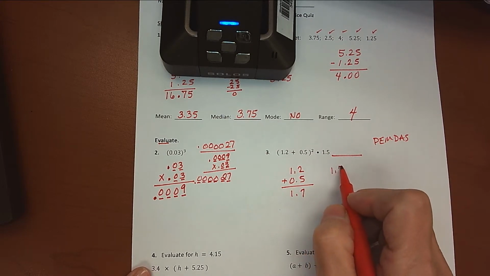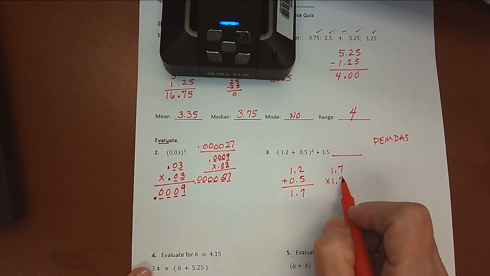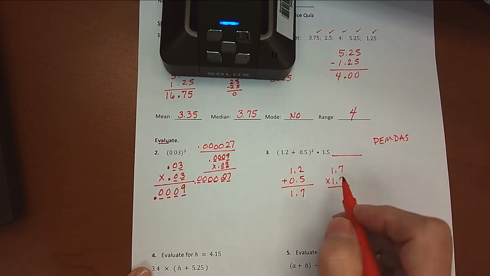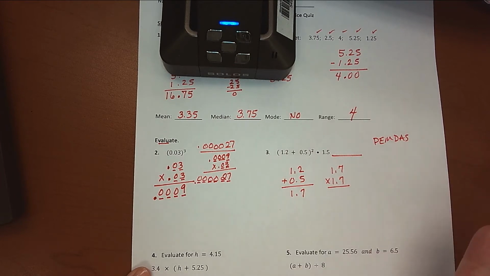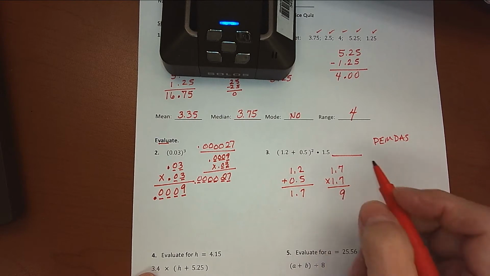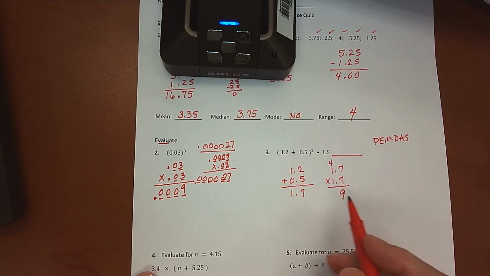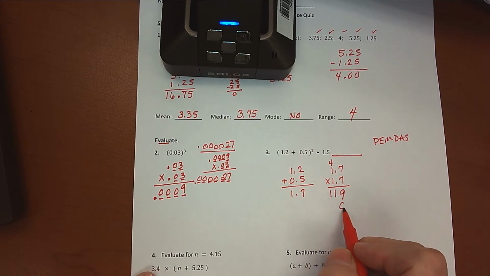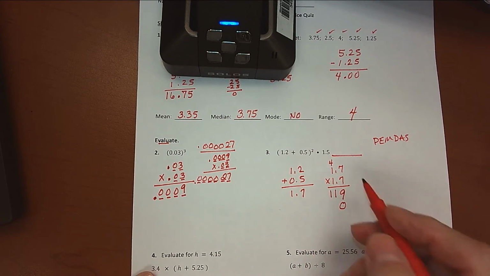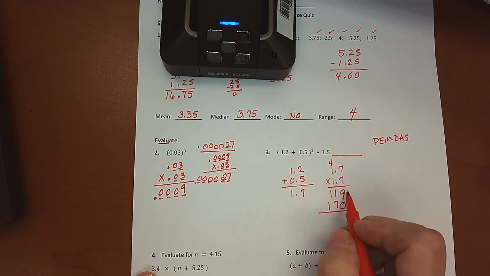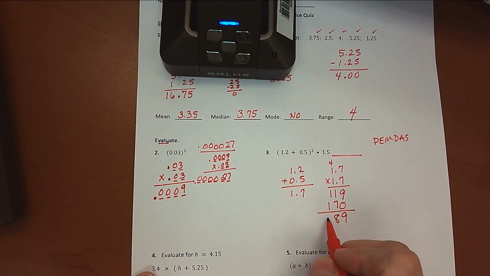That means I do 1 and 7 tenths times 1 and 7 tenths. I use 1 and 7 tenths as a base 2 times. I don't care about these decimals right now. It's just like 17 times 17. So 7 times 7 is 49. Put down my 9, carry my 4. 7 times 1 is 7, plus 4 more is 11. Put down a 0 placeholder because I'm moving over a digit. 1 times 7 is 7. 1 times 1 is 1. Add these up, 9, 8, 2.